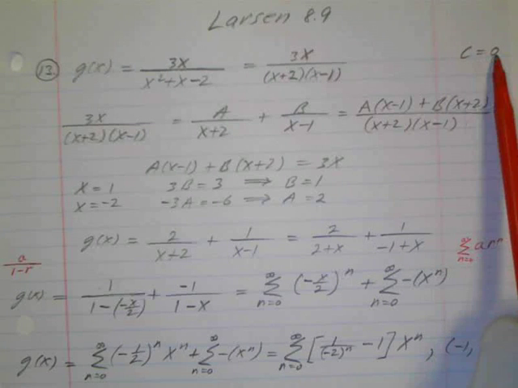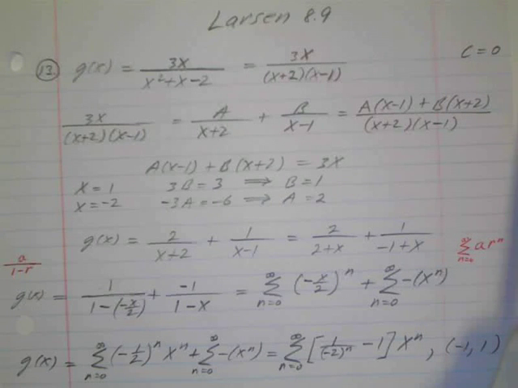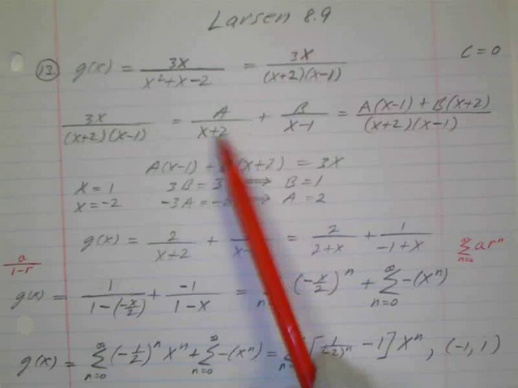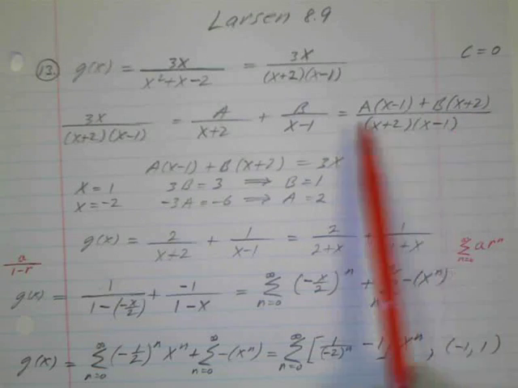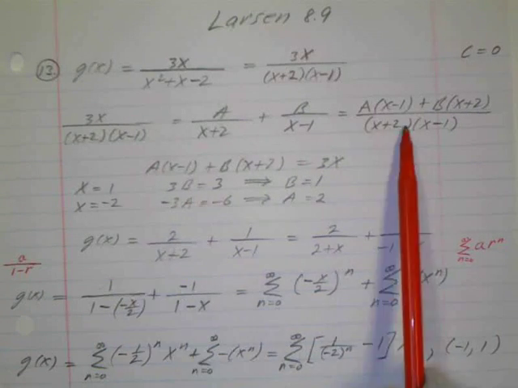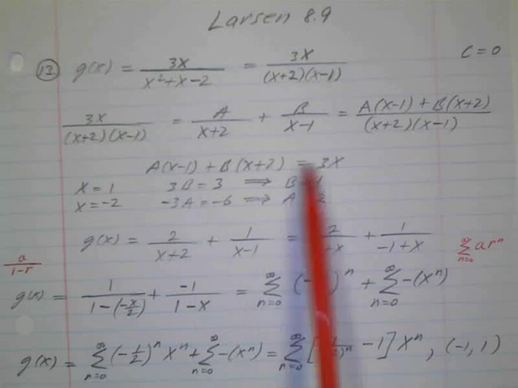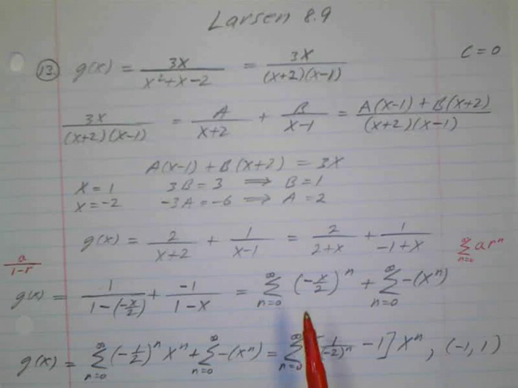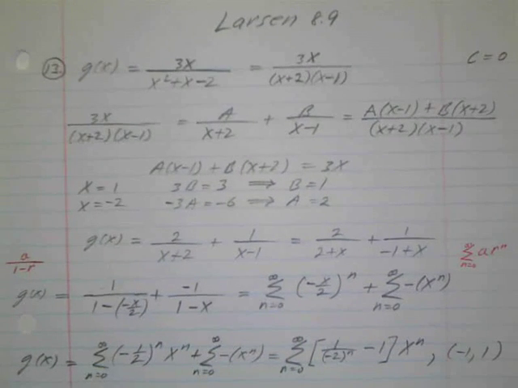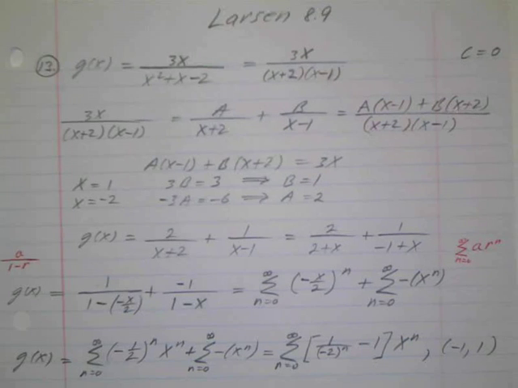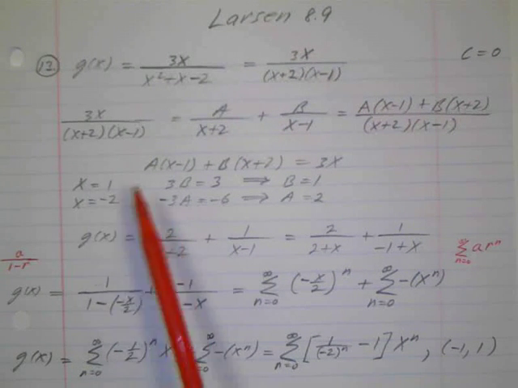And we want our center to be 0, so we don't have to do too much work after this. So we get a common denominator, so we multiply this by x minus 1, this by x plus 2. And if these fractions are equal and the denominators are the same, the numerators are the same, so we have this equality: a times x minus 1 plus b times x plus 2 equals 3x. Okay? And then we try to find out what a and b are by eliminating one or the other by picking the right value of x.